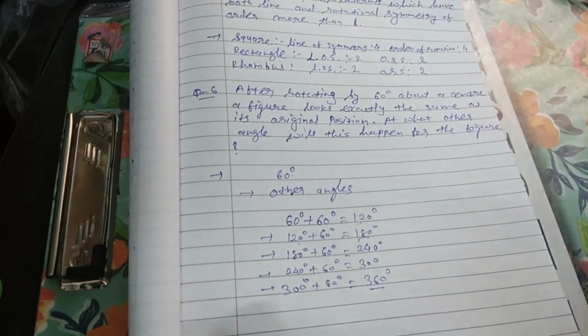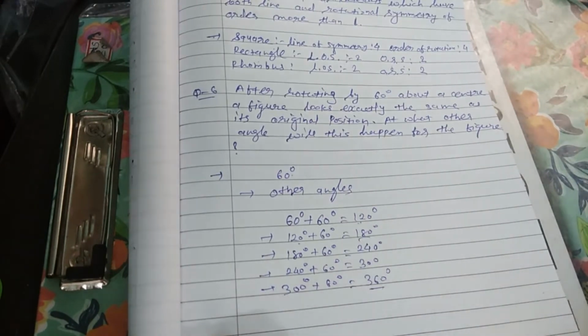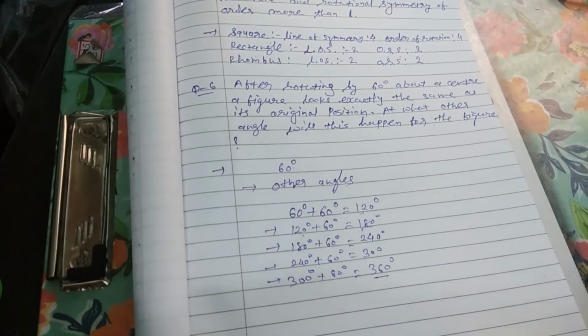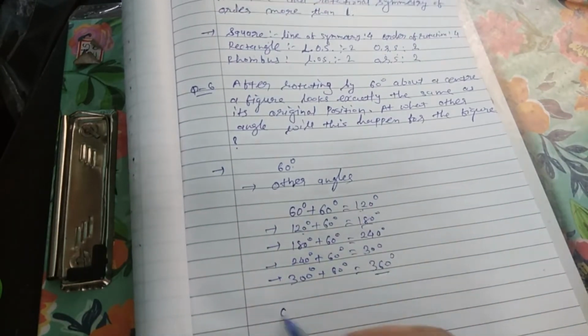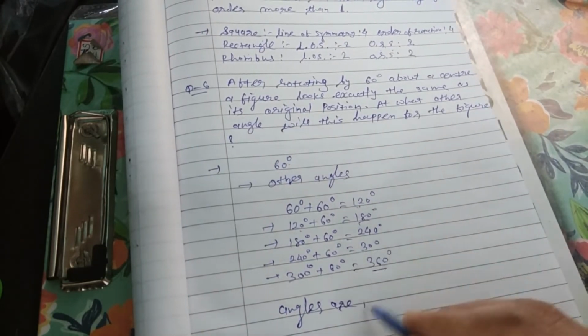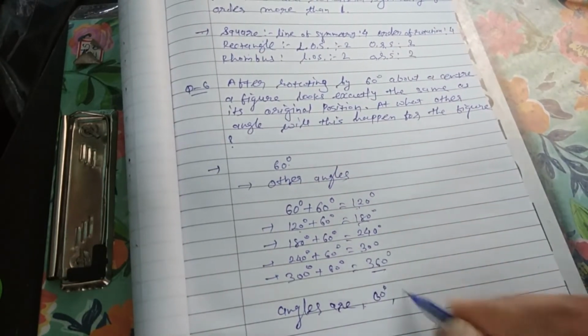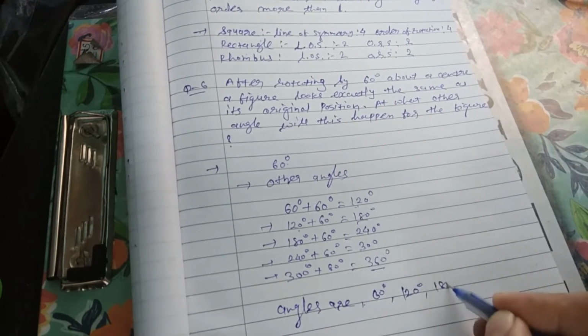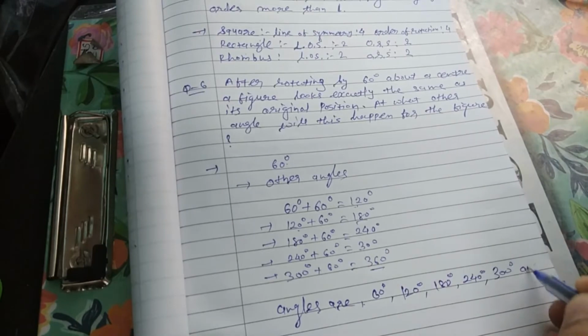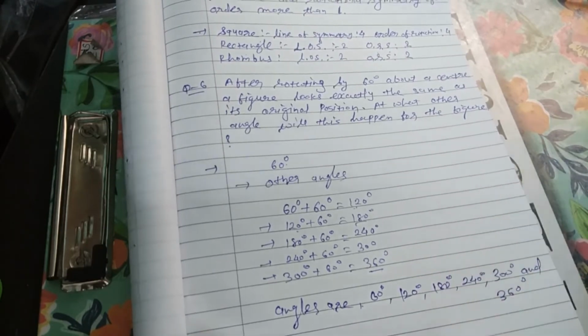The question was to find the angles at which we get rotational symmetry, that means an exact copy as compared to its original position. The angles are 60, then 120, 180, 240, 300 and 360.